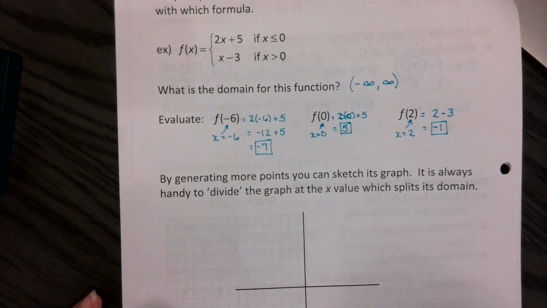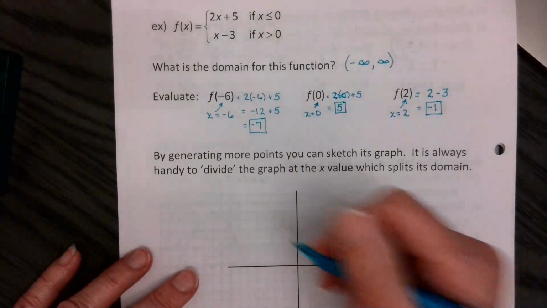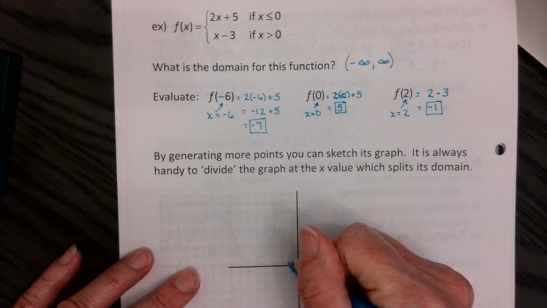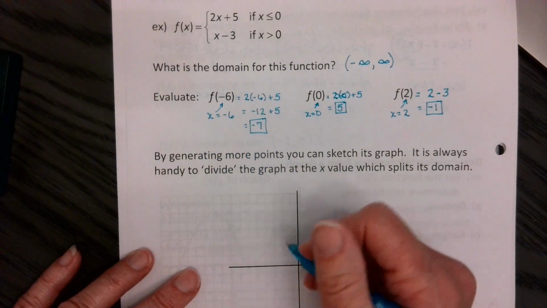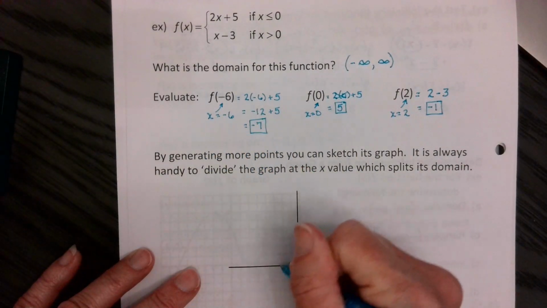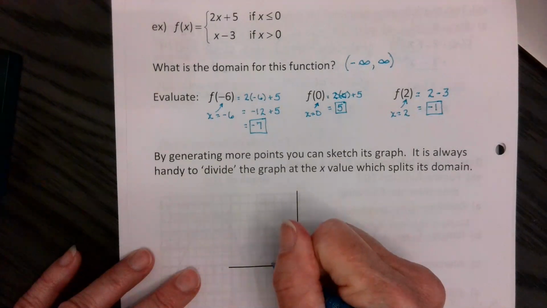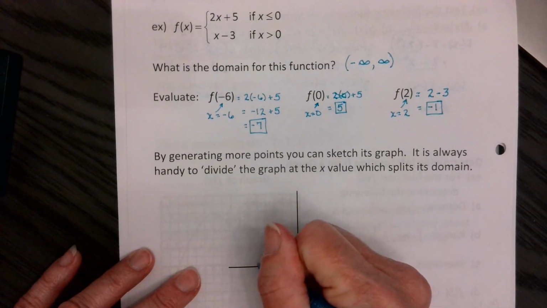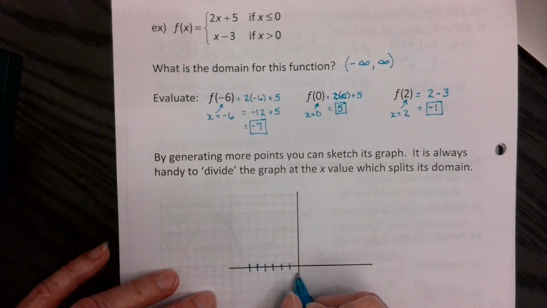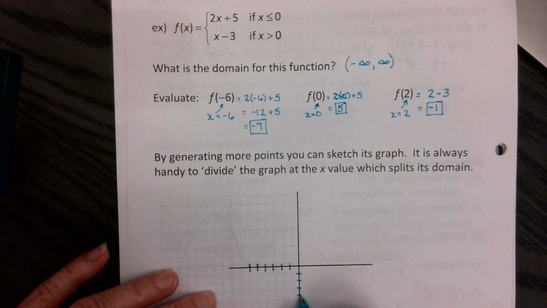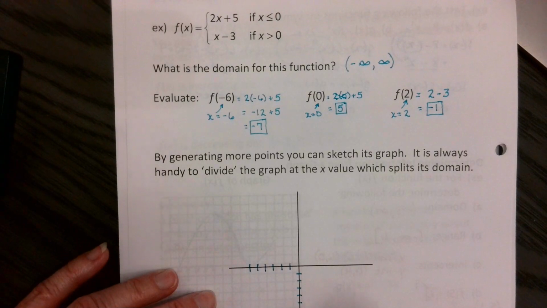Now, this one is not the best graph in the world, so I'm going to try my best. Go -6 and down 7. I don't know if I'm going to be able to do it, but I'll try. 1, 2. Close enough. I'm going to try to make it as best I can. I wish we'd have had graph paper. 1, 2, 3, 4, 5, 6, and 7.